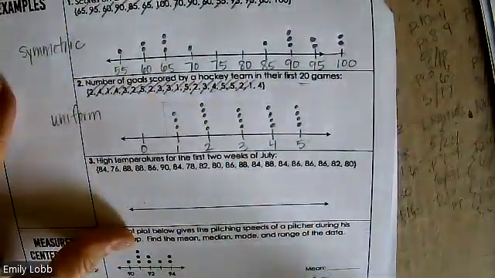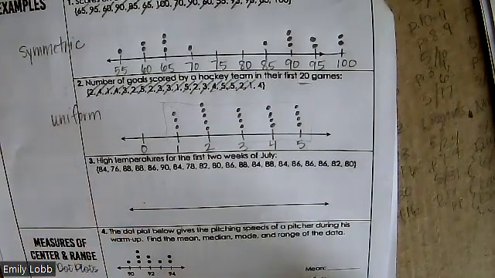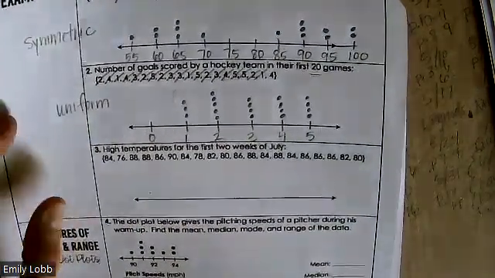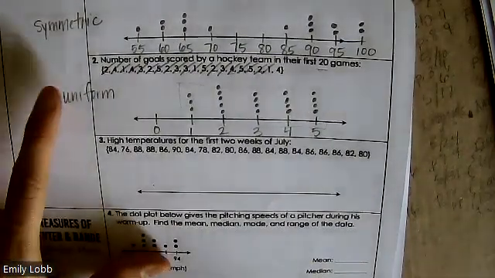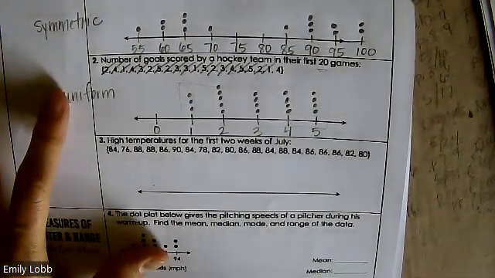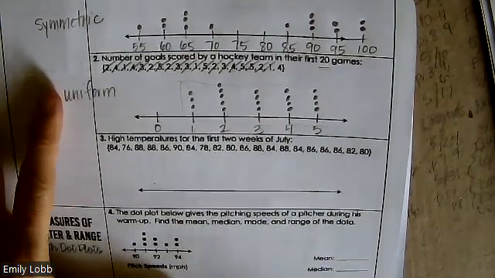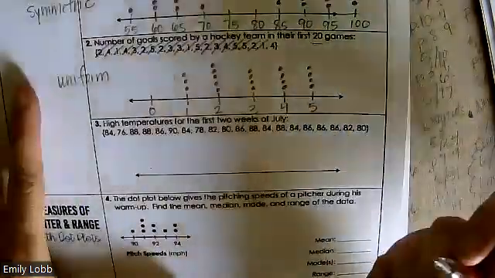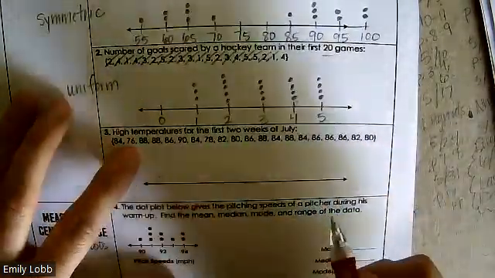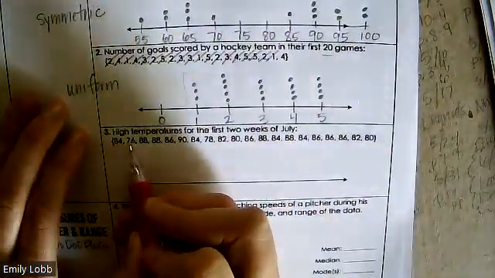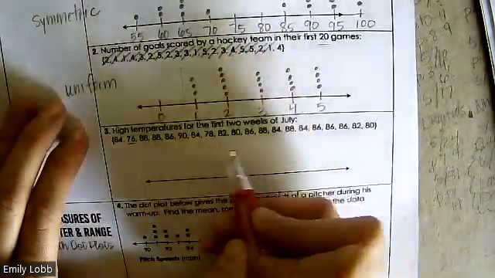All of the data values have about the same number. Of course, one has more, one has less, but it's approximately the same. All right, high temperatures for the first 2 weeks of July. I'm going from 76, maybe? Is that my lowest? To 90.